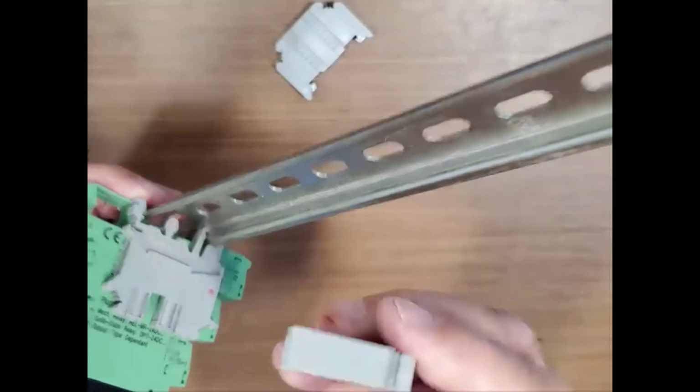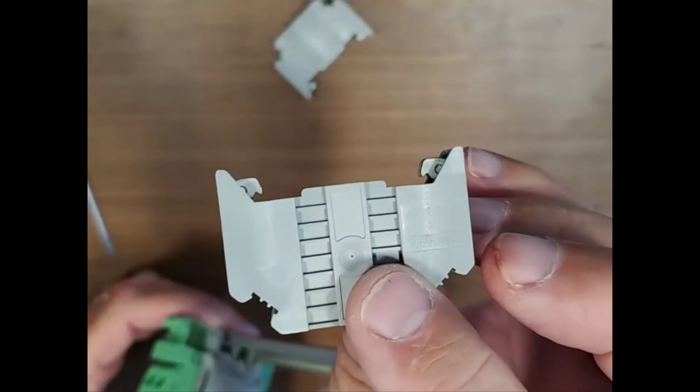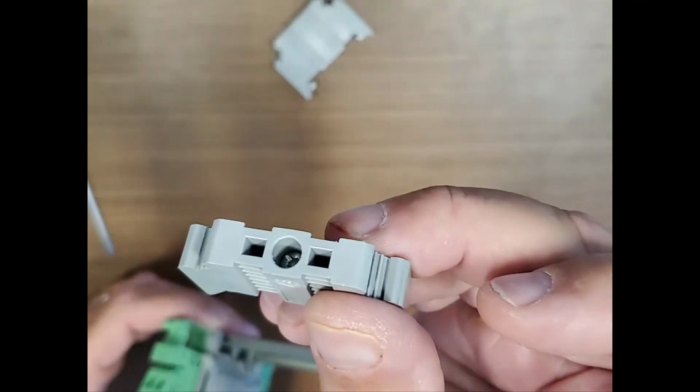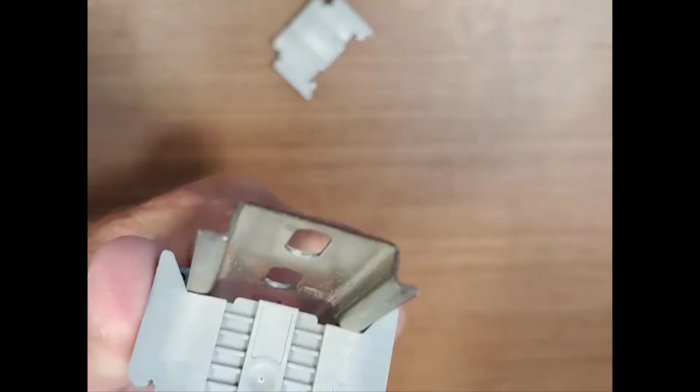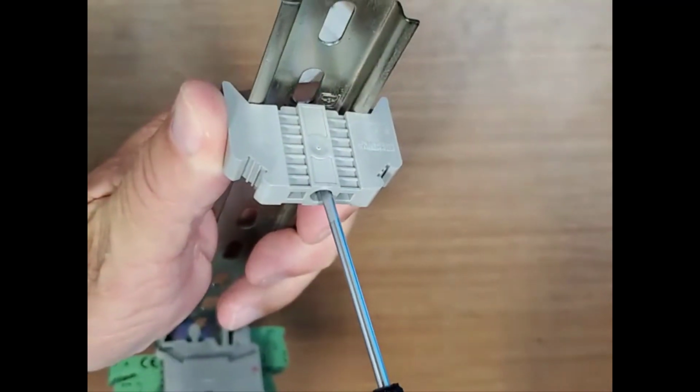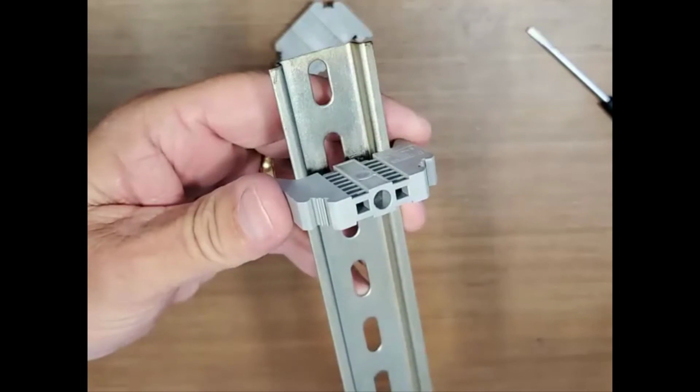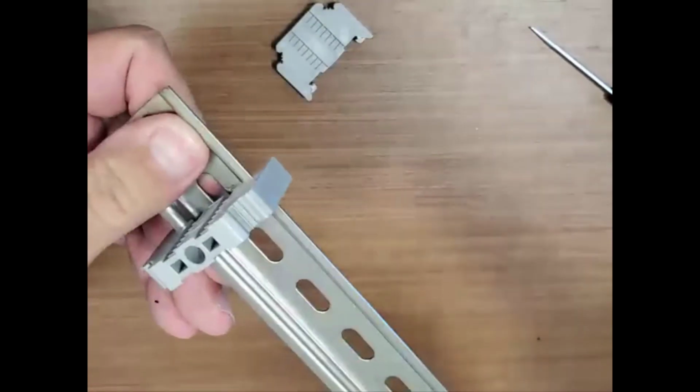When you get all your components on there, you've got these end stops, and these have a little screw that allows it to come down and secure tightly to the DIN rail. So there it is snapped on, and if I tighten the screw up here at the end, that'll make it rigid, or make it not slide on the DIN rail.